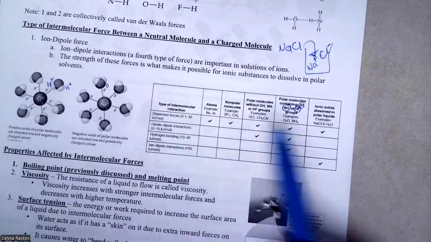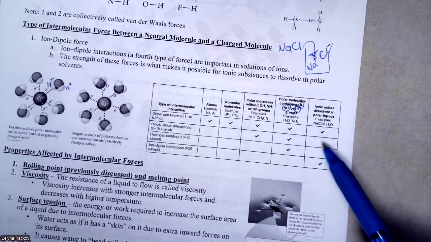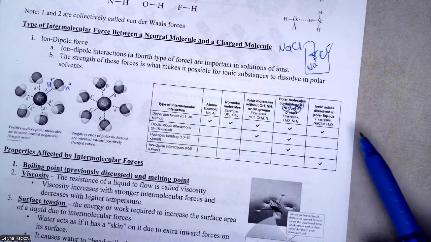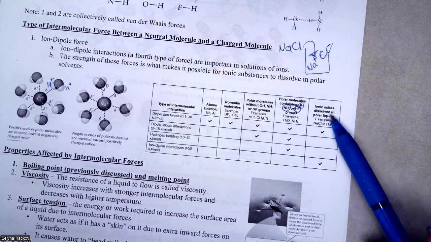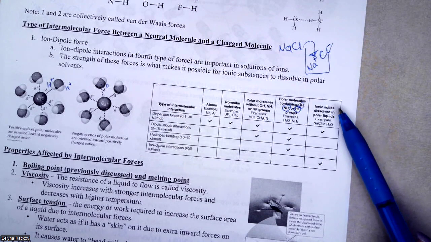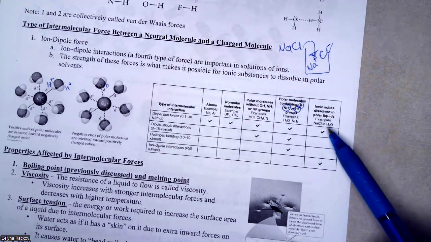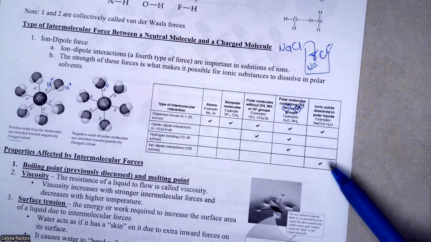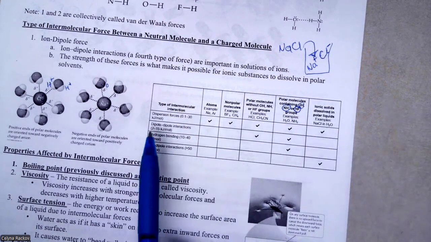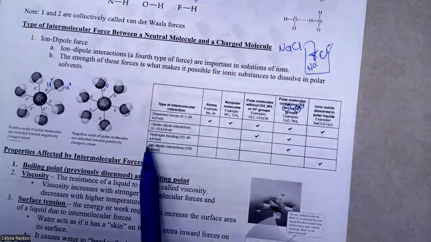Do we have dipole-dipole in ionic solids dissolved in polar liquids? You're going to say no here, right? Because you are using an ionic solid dissolved in polar liquids. The only interactions here will be dispersion forces and ion-dipole interactions when I use these conditions. Next, go to the next one.